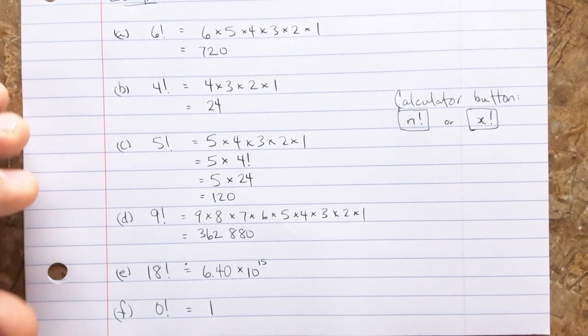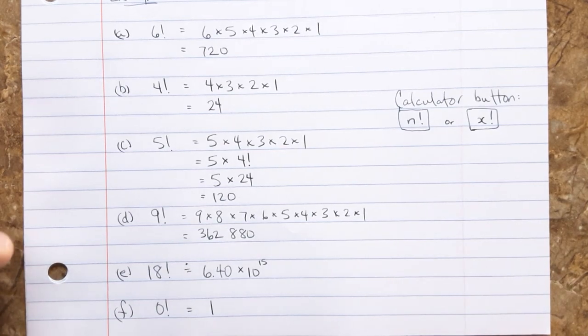Okay, so that is what a factorial is, and that is how you use a calculator to calculate them.